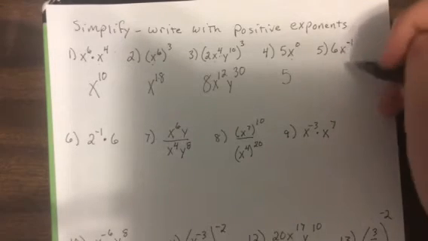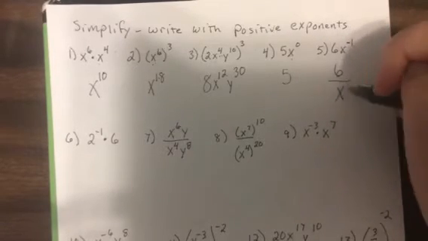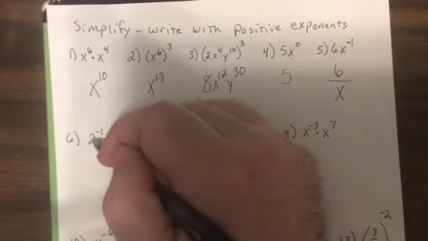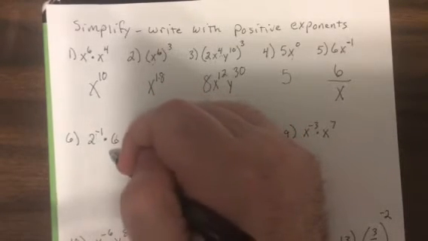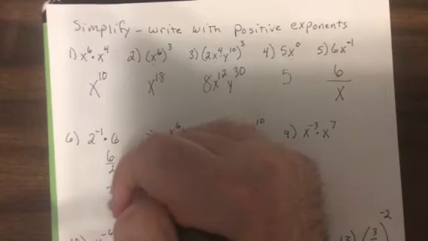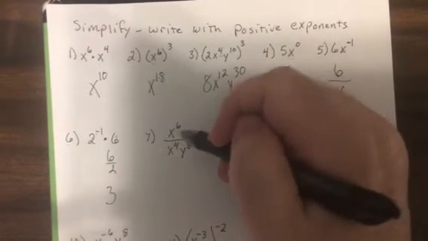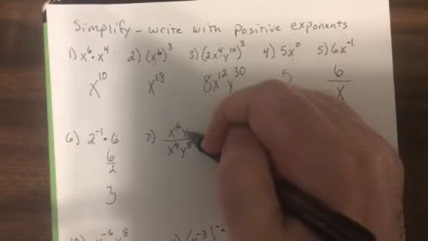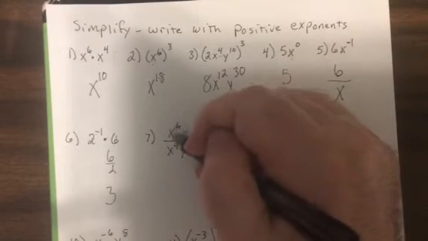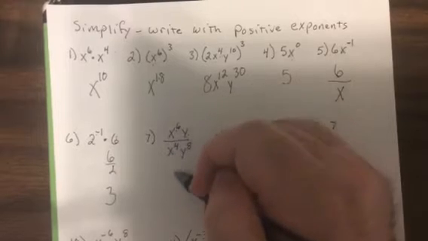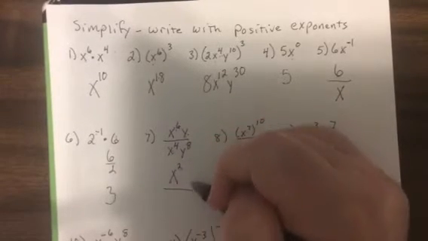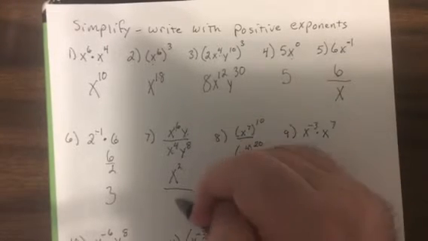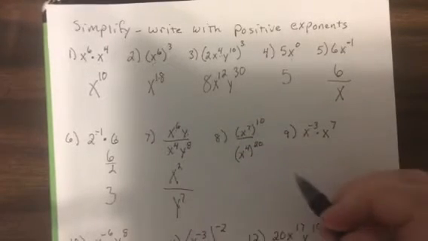Here, no parentheses, so the only thing affected is the x. A negative power means move it. Here, move it. Don't do anything, move it. So this would be 6 over 2, which is 3. This one, when you're dividing 2 things, same base, you subtract the powers and keep it where the larger power was. So you have 6 of these, 4 of these, so you subtract and keep it in the top. Here you have 8 of these, you have 1 of these, so 1 cancels with 1 of the 8, so it's y to the 7th.